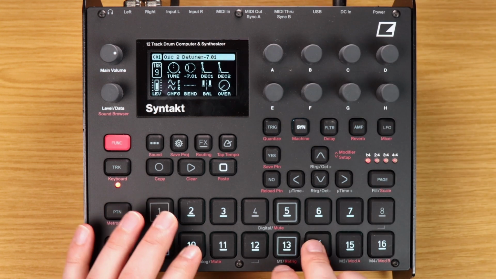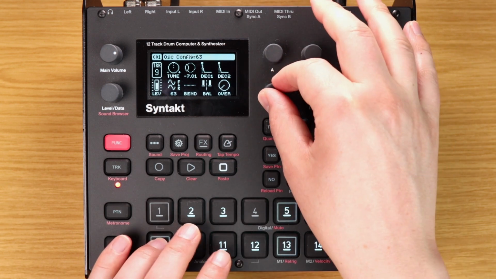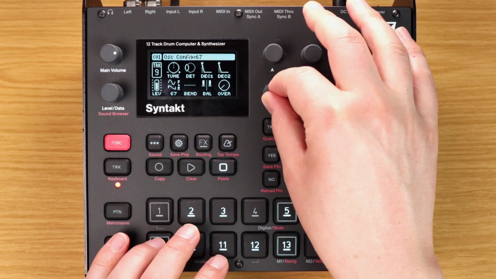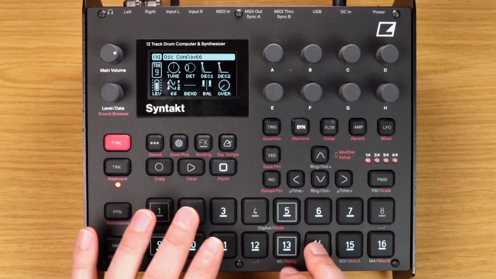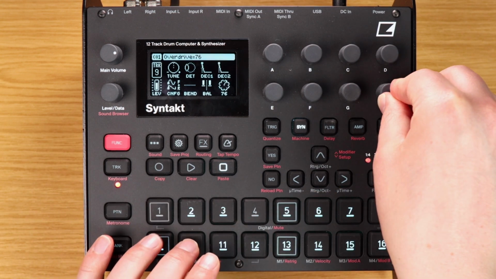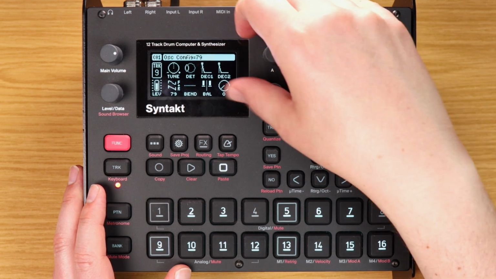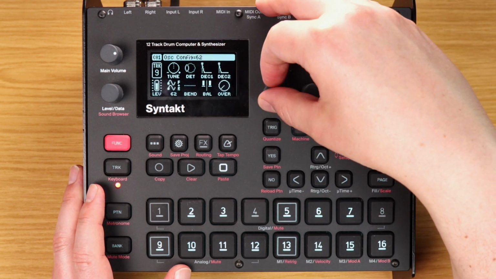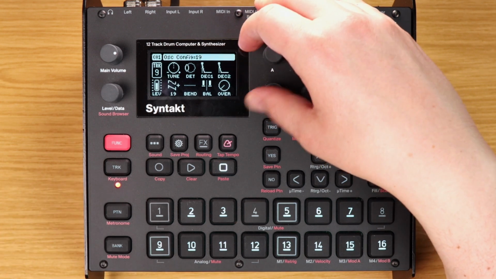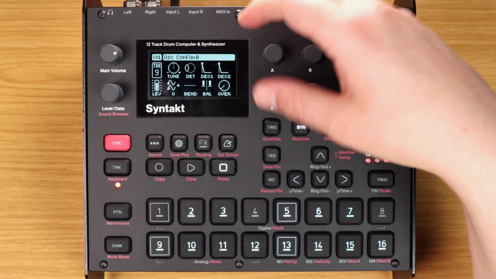Let's put it at -7. We've got all these different waveforms. I like the sound of that. That's pretty cool. And let's keep going and see what we've got next. So there's nothing after that. You get to 79 and you've gone through all the different waveforms. So it's pretty simple to understand and remember.